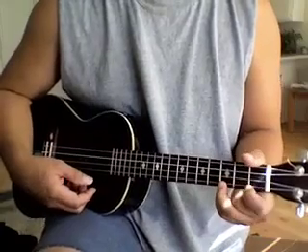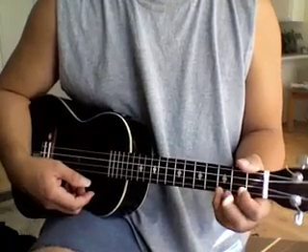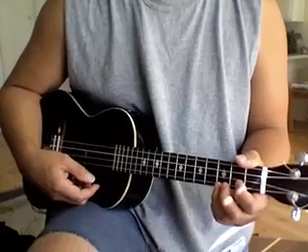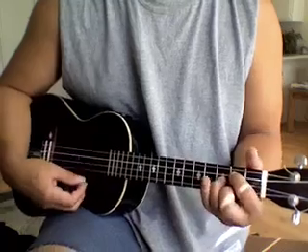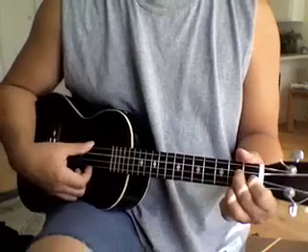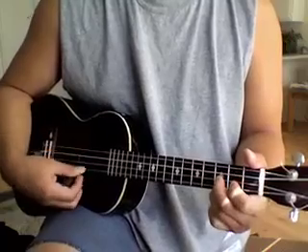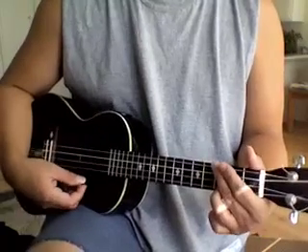Whenever you play a 5 chord, if you make it a 5-7 chord, it's always a little bit more of a stronger resolution. So instead of playing G going to C, play a G7 resolving to C. It's a little bit bluesier.